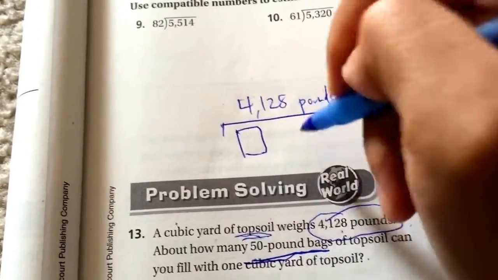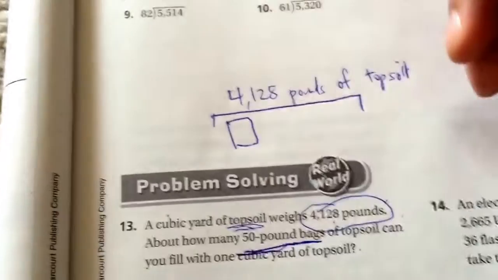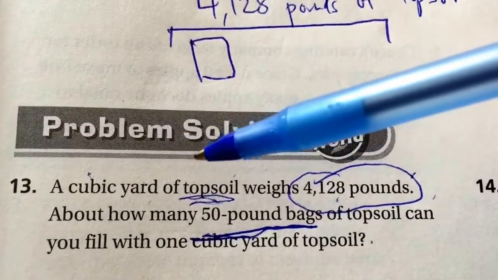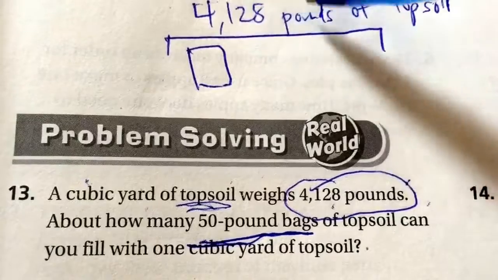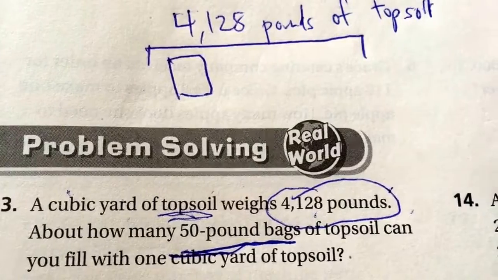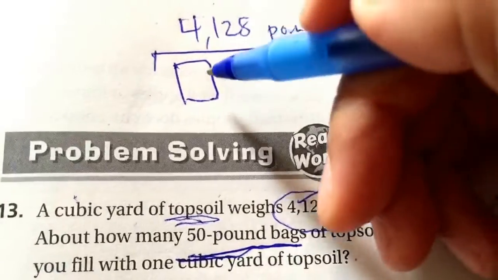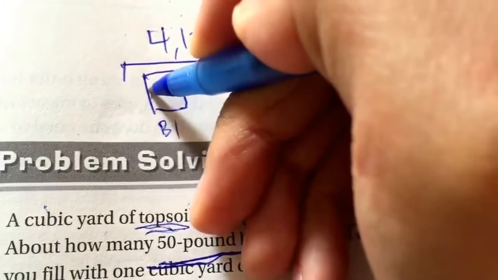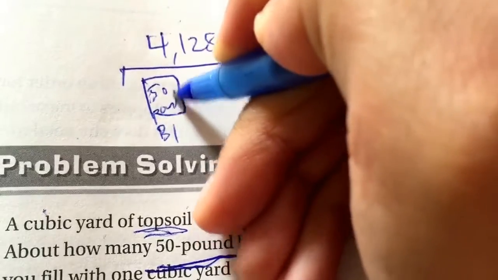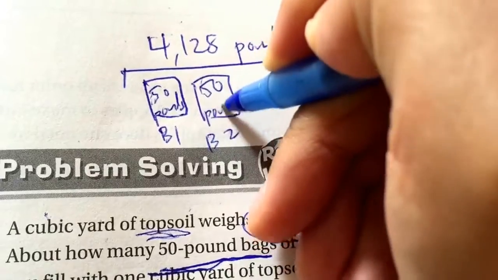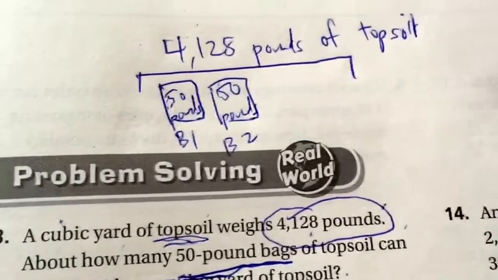Either that means we're going to have 50 bags, or there's going to be 50 inside of each bag. Let's read it again and figure out if we're having 50 bags or 50 goes inside each bag. A cubic yard of topsoil weighs 4,128 pounds. That's our total. About how many 50-pound bags of topsoil can you fill with 1 cubic yard of topsoil? So 50-pound bags means that if this is bag 1, there's 50 pounds total inside 1 bag. In bag 2, there are 50 pounds. And they're all the same. There's going to be 50 pounds, 50 pounds, 50 pounds.